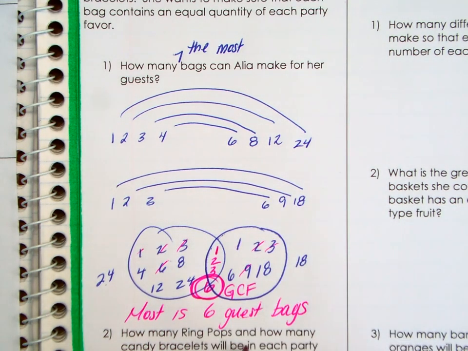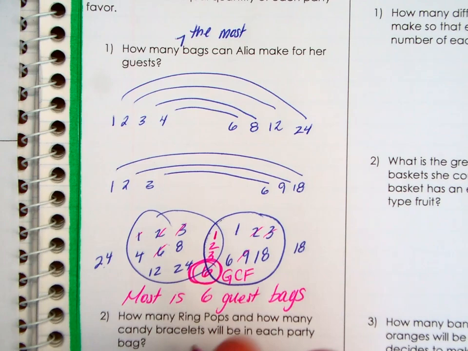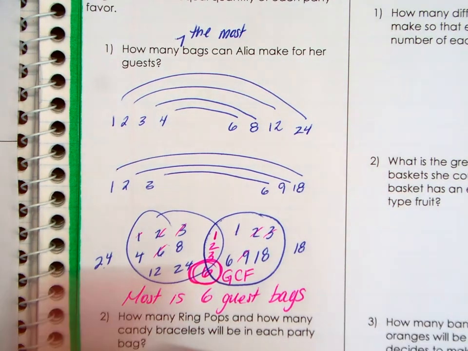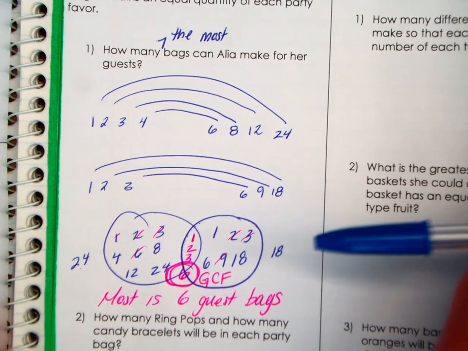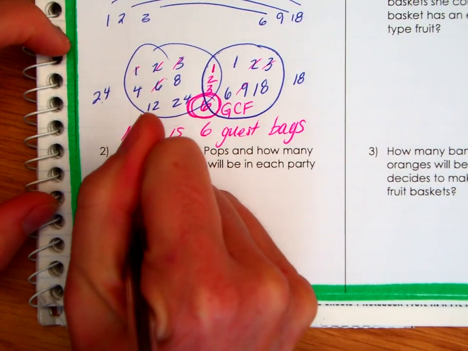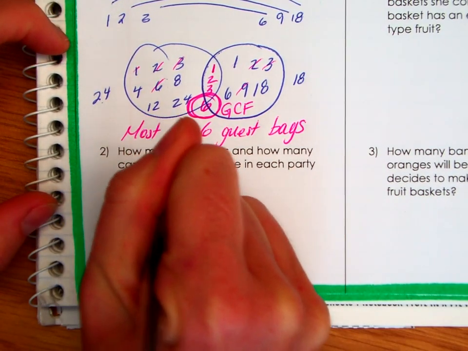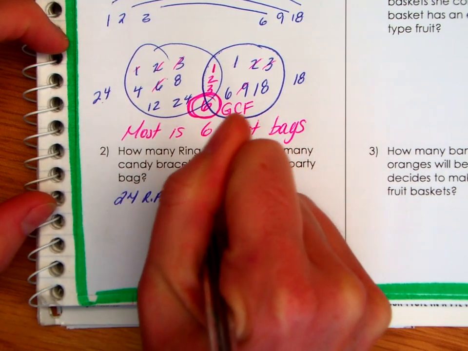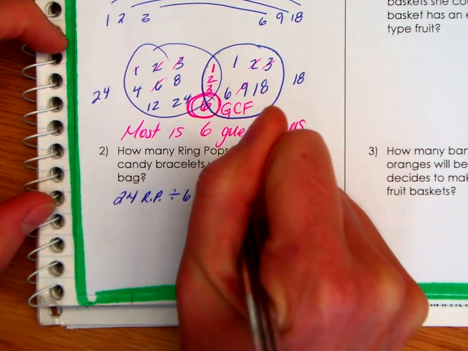How many ring pops and how many candy bracelets will be in each party bag? If we go with 6 bags, it's going to be 24 ring pops divided by 6 bags. So how many are we going to get in each bag?